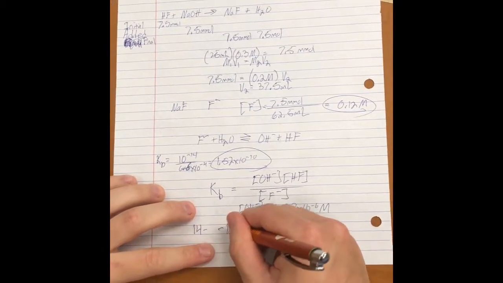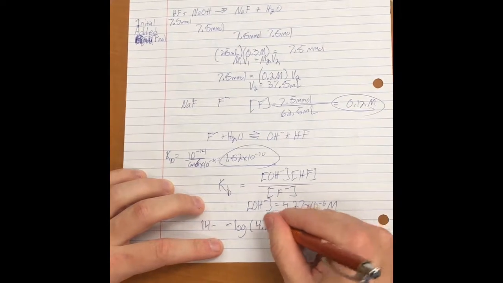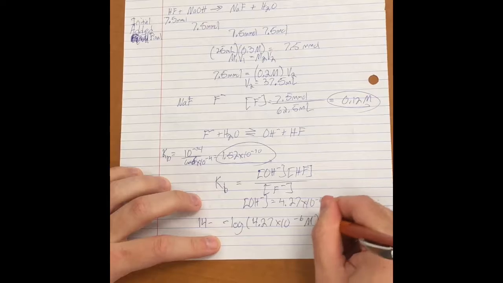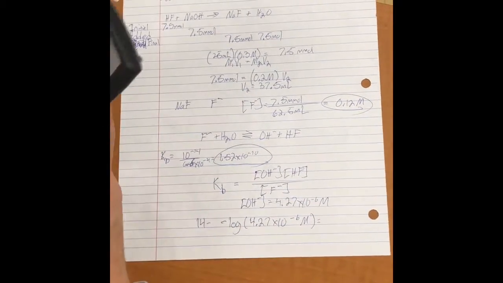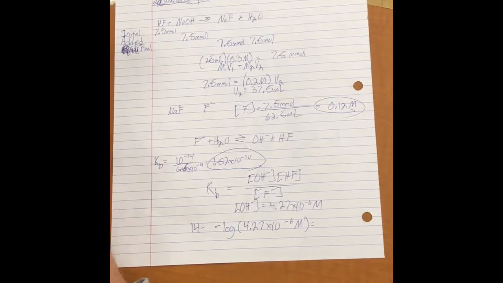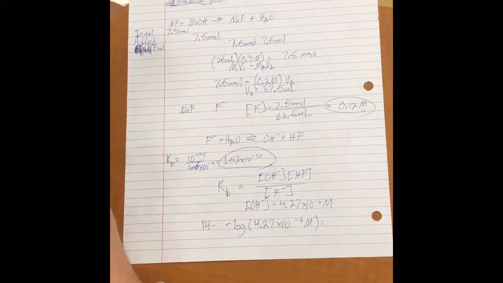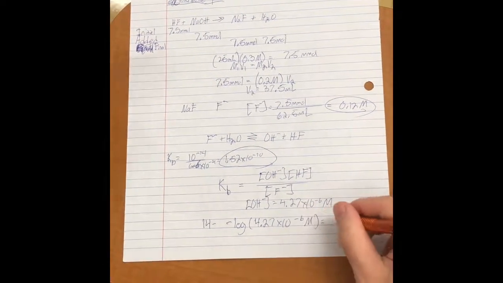So 14 minus the negative log of our OH concentration will give us our pH, which comes out to be 8.63.